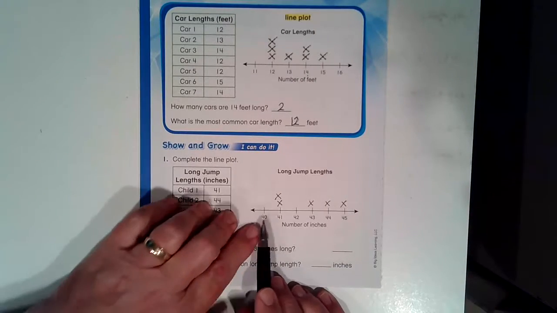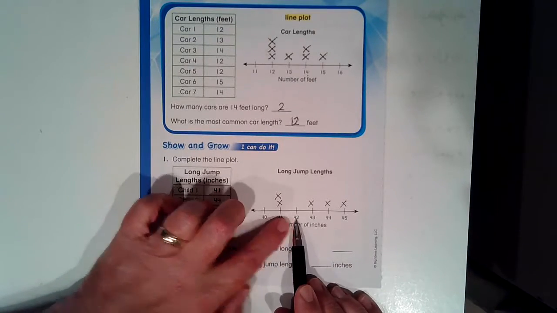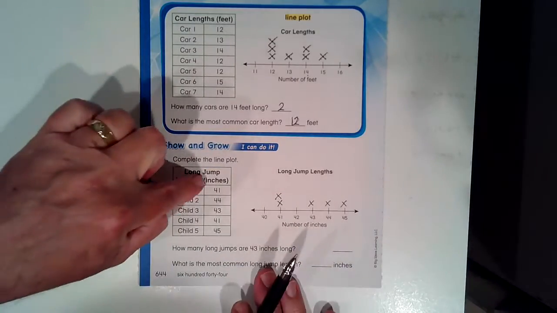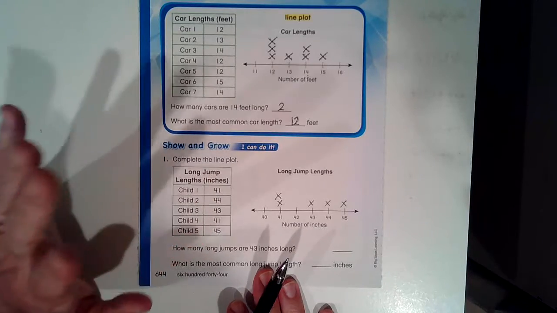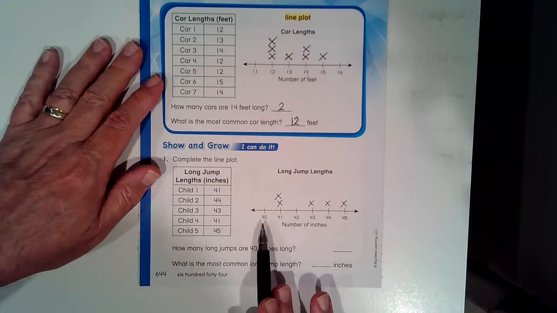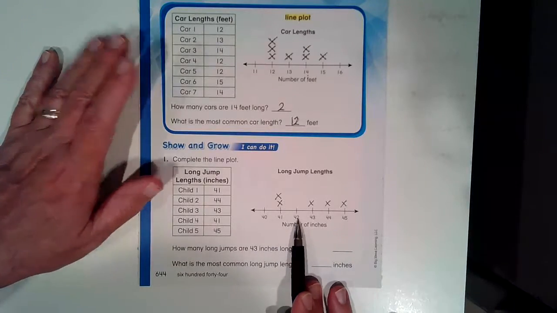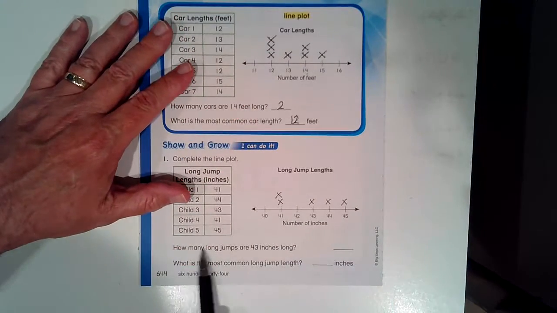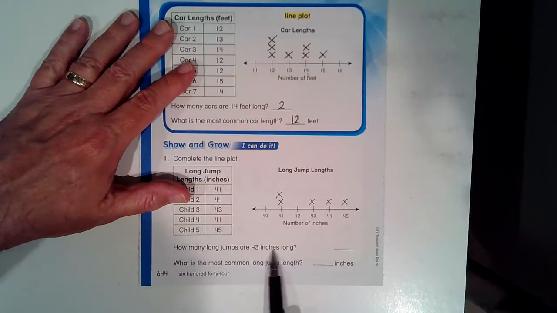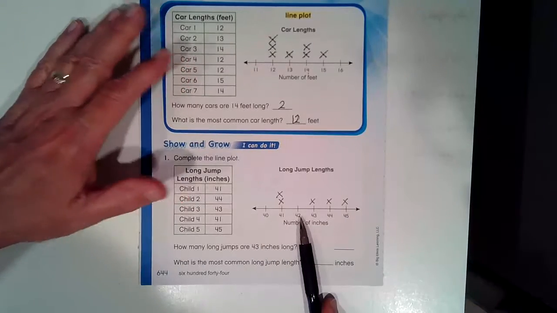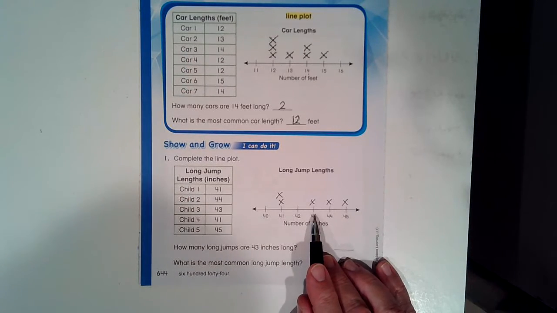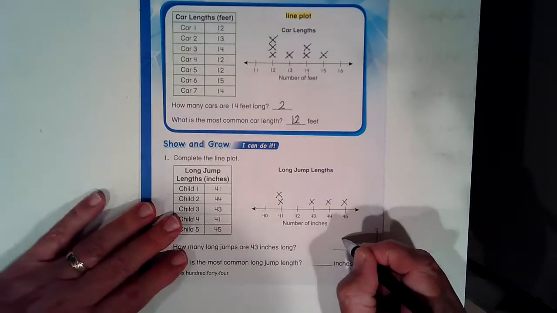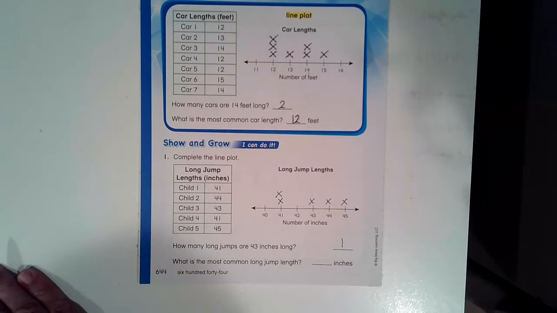Now, you notice nobody jumped 40 inches. Nobody jumped 42 inches. That's okay. All this is the information we got. There does not have to be somebody who jumped this far or somebody who jumped this far. This is the information we got. How many long jumps are 43 inches long? So let's take a look. 43. I look at this 43, and there's only one mark. So there's one jump that is 43 inches long.